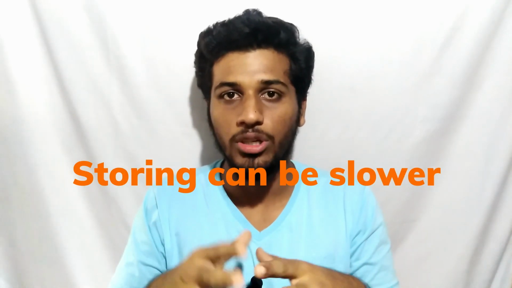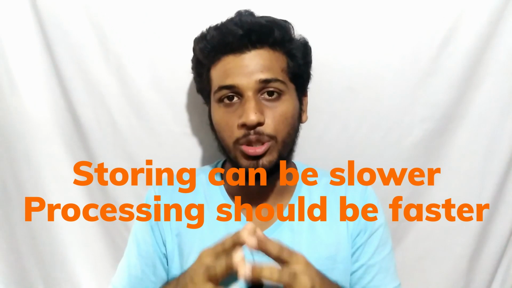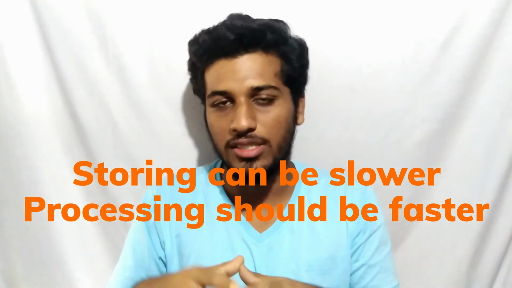Let's keep it simple. If you want to store something, it can be slow. But if you want to process something, it should be fast. That's why the RAM is so fast and valuable. On the other hand, Chrome is also so fast and powerful. To hold the title, it should utilize the RAM as much as possible. Okay, that's right. But what makes Chrome consume so much RAM? There are two reasons for that. One is isolated processing and the other is preloading web pages. Don't worry about the terminologies, I'll explain that for you.